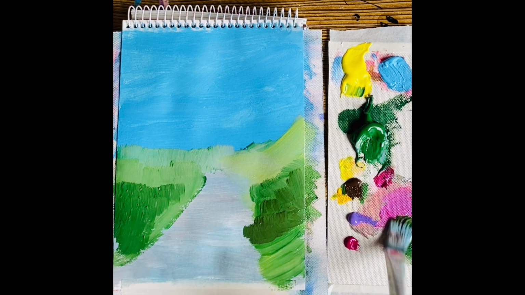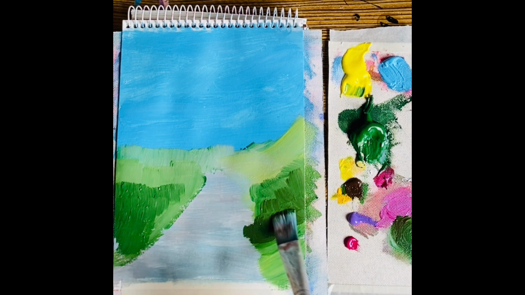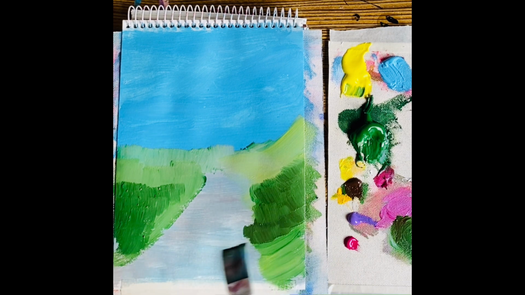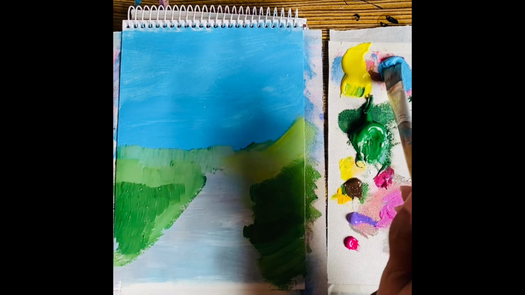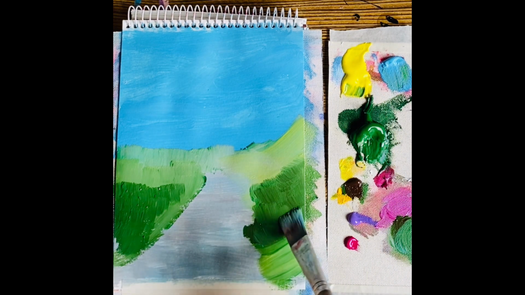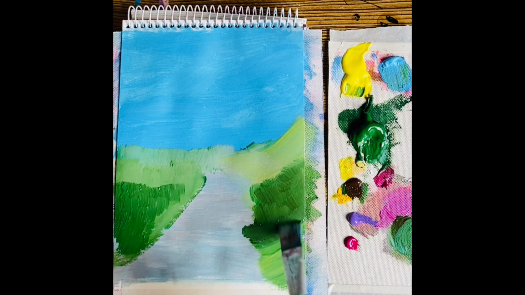By building up values gradually, you gain better control over contrast, depth, and realism in your artwork. These techniques will help you achieve smoother transitions, stronger compositions, and more refined details. Take your time, be patient, and watch your painting come to life.